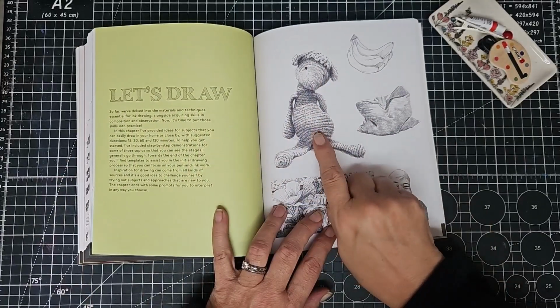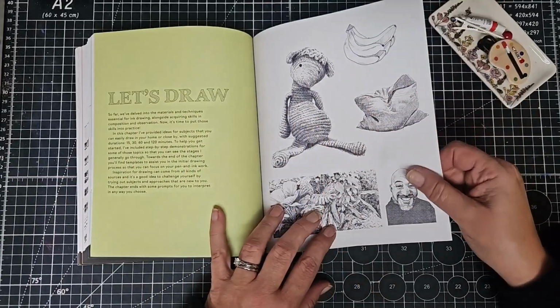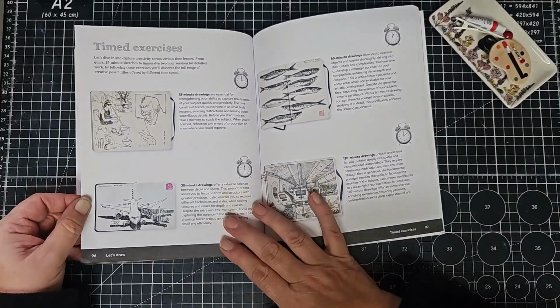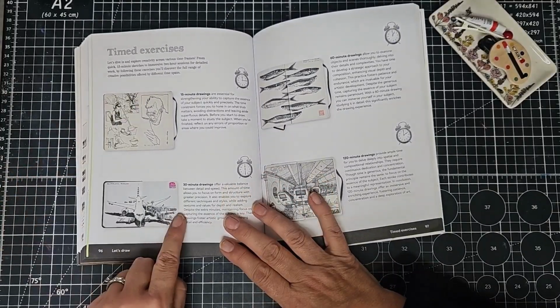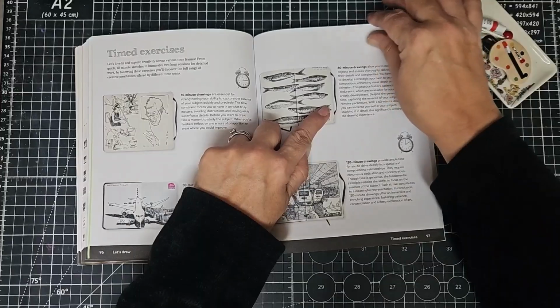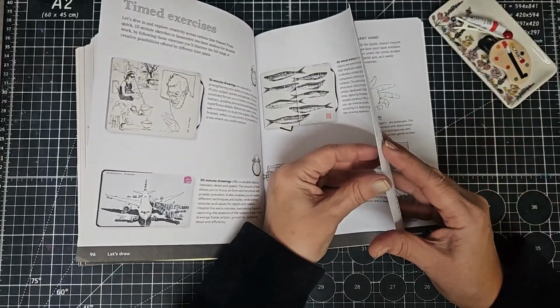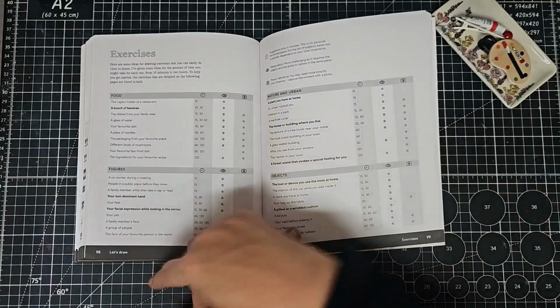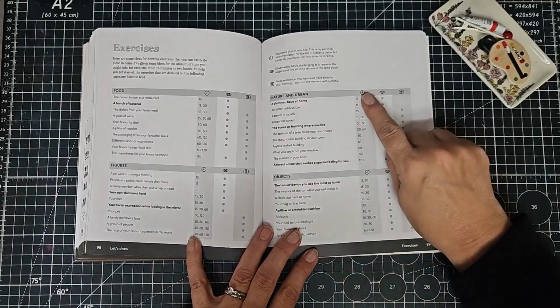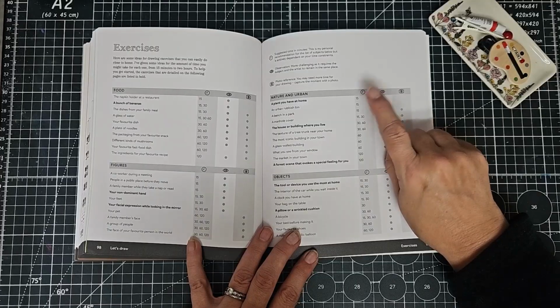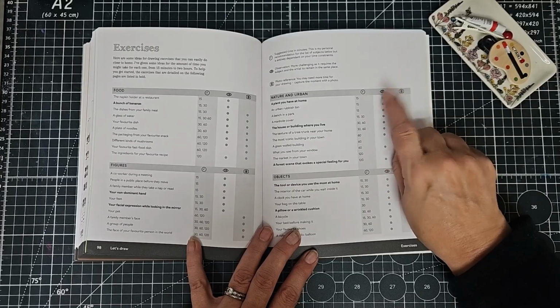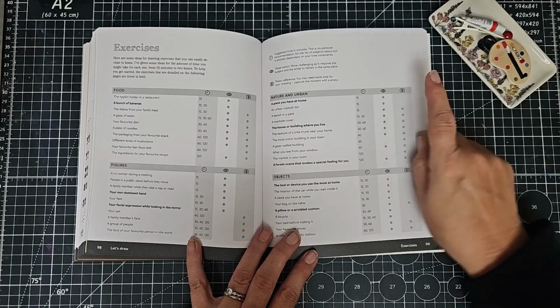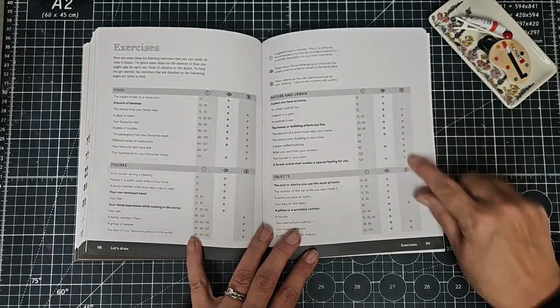I just love this. Oh, so sweet. So timed exercises, 15 minutes, 30 minutes, 60 minutes, 120 minutes. And these are the exercises all laid out for you with the suggested time, the amount of observation that you're going to need, and whether you need to take a photo or not.